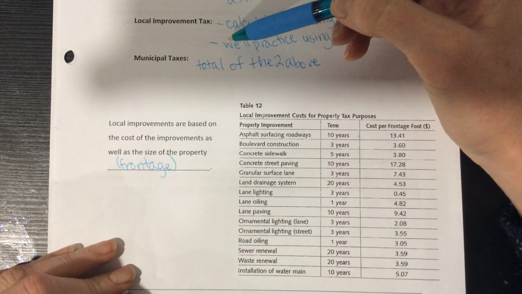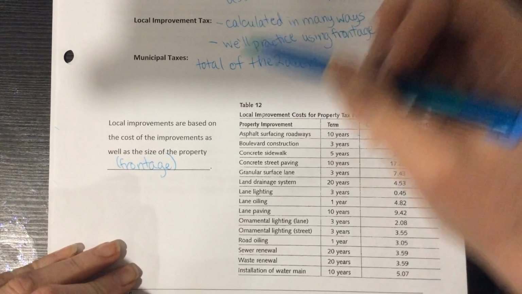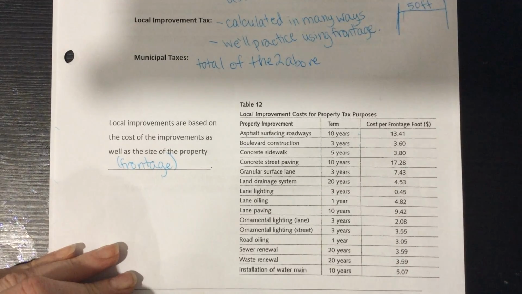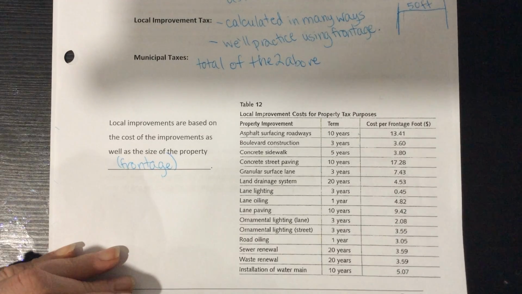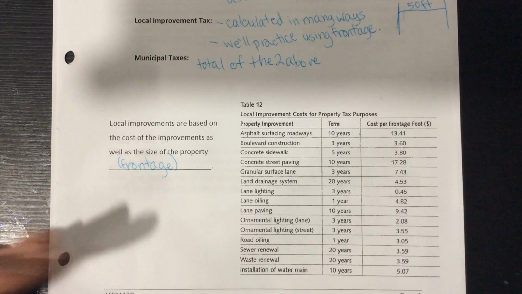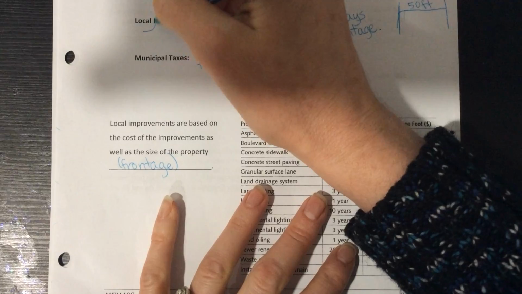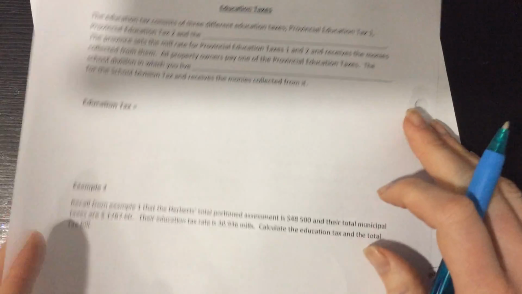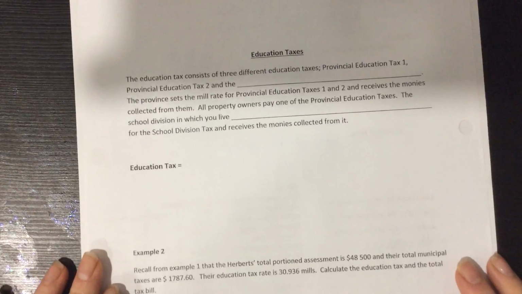This local improvement tax may not apply to the full municipality or city. It may, like in the case of my back lane, only apply to our street. So it'll depend on those things. Some will be just for the area, hence why it's called the local improvement tax. Okay, so let's give some examples a shot here.